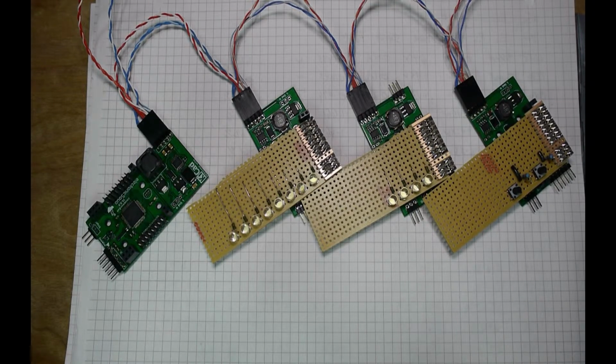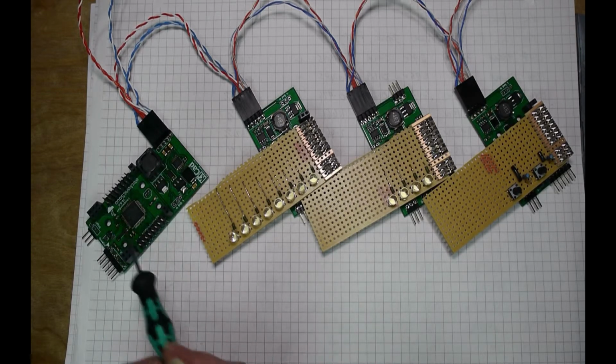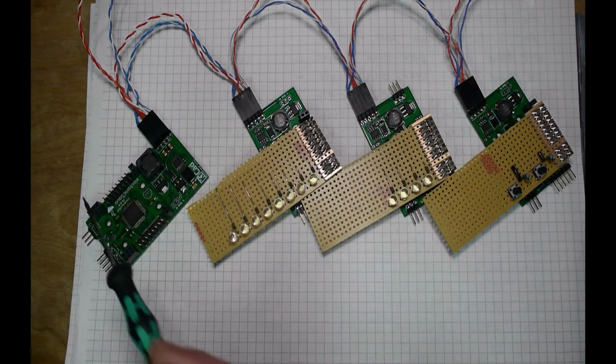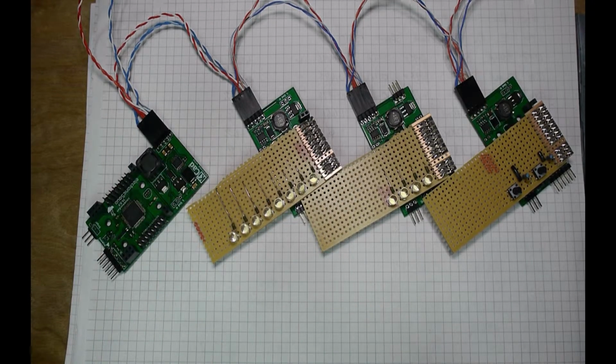And because there's only one node involved in transmitting ping and monitoring the network for traffic on this CAN bus, the controller node can do all that work.